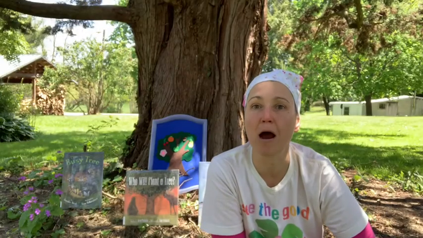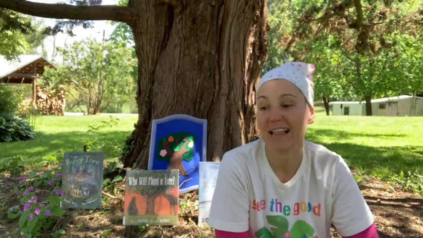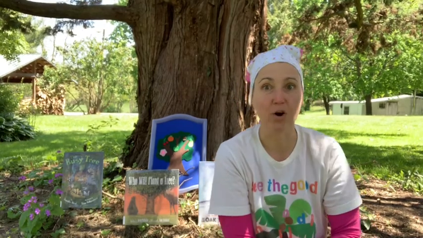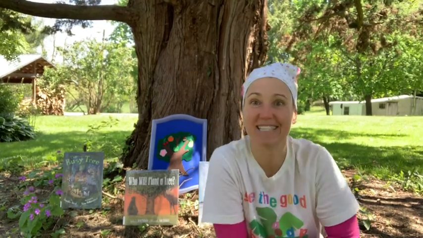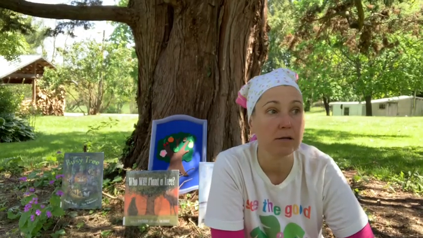We can use our mouth to taste the fruits of trees. Like, what can you think of? An apple? Oh yes, I like to taste an apple from an apple tree. And there are all kinds of fruits that grow on trees.